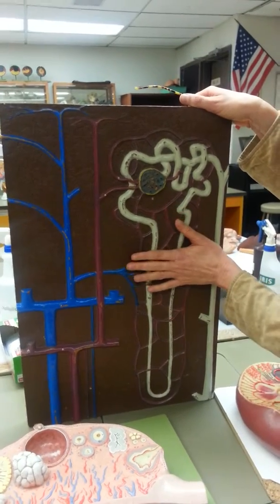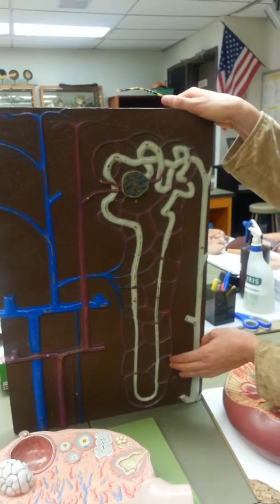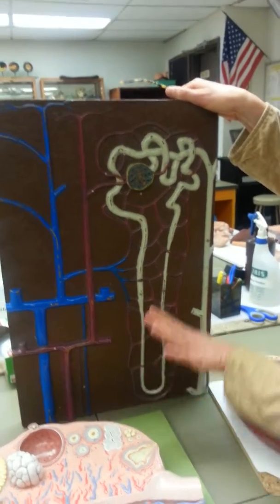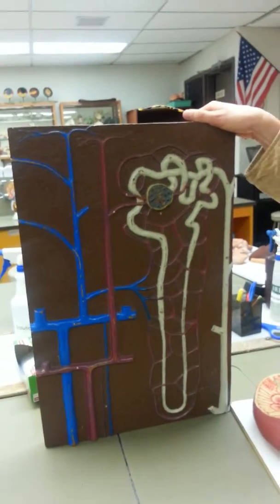When the capillary bed is surrounding the loop of Henle, that's going to be called vasa recta. I kind of just remember that because this looks like a rectum down here, the down part. Vasa recta, whatever it takes. I know that sounds silly.